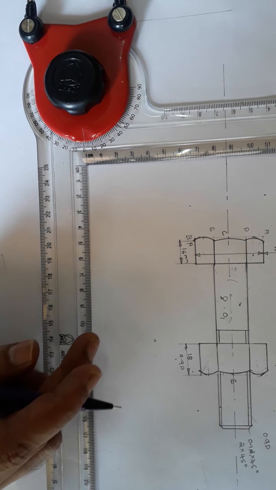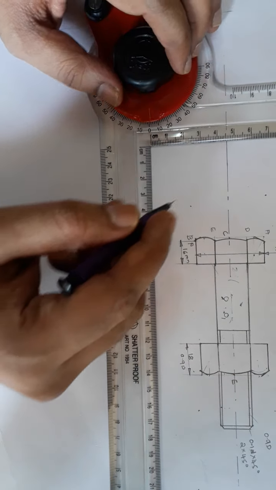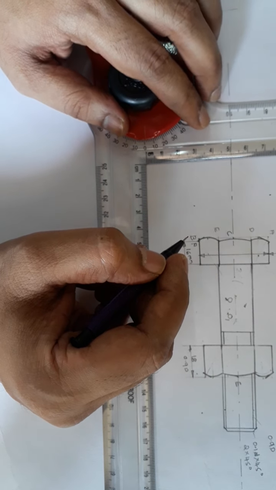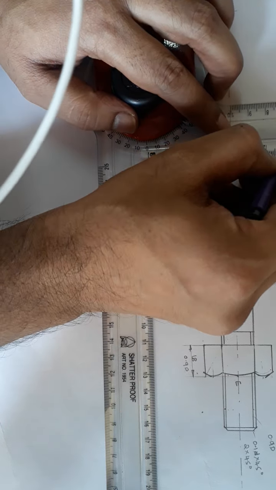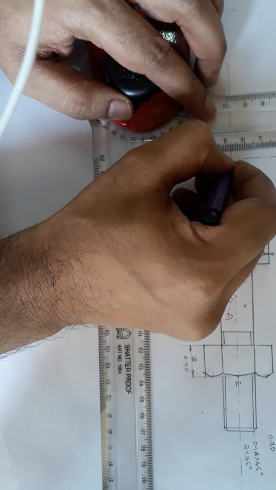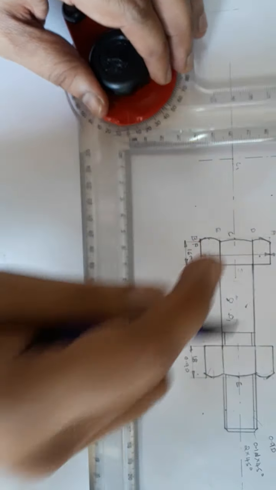How to draw the side view: you have already drawn the axis. Draw the vertical axis. Give the center C1, because C is already given here.